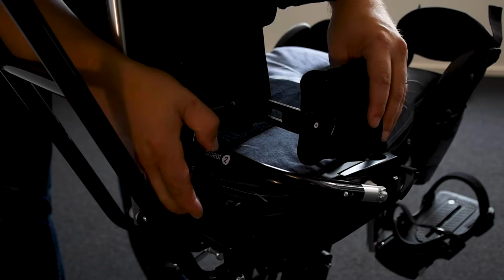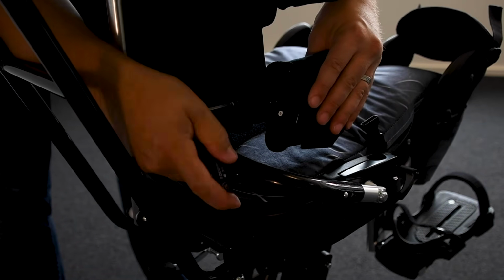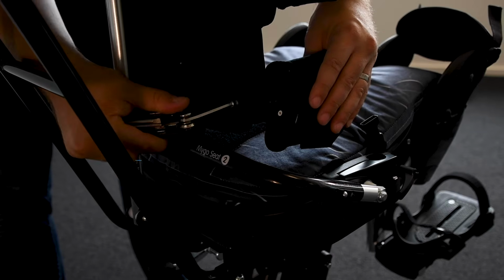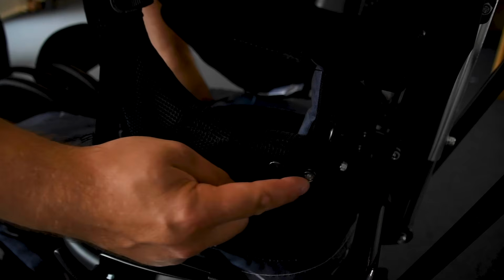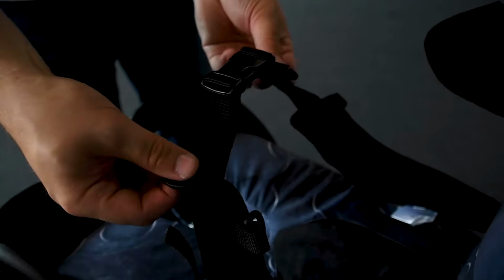To set the width of the hip guides, loosen the Allen bolts, adjust to the desired width and retighten. Pelvic harness. To adjust the depth of the pelvic harness, move the snap fastener to either position. Adjust the support straps to the required length. Ensure the buckle connects securely in the middle.